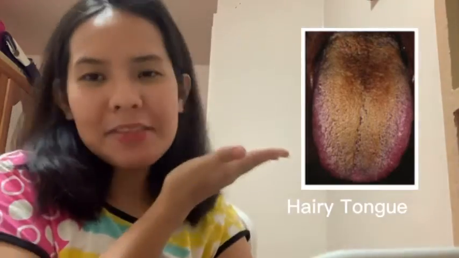The last one is hairy tongue. Hairy tongue, as you can see, looks weird and is described as hairy because it is a common benign condition on the dorsal surface of the tongue that is characterized by the elongation and hyperkeratosis of the filiform papillae, mimicking the appearance of small hairs.